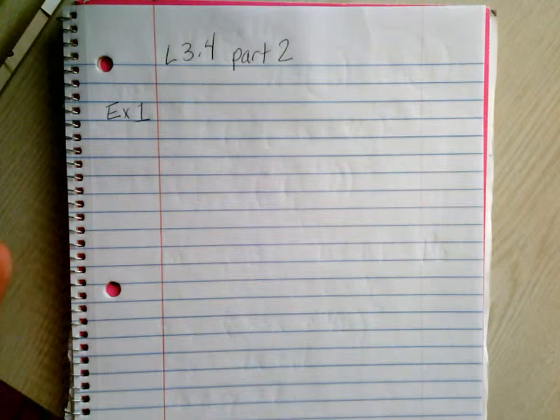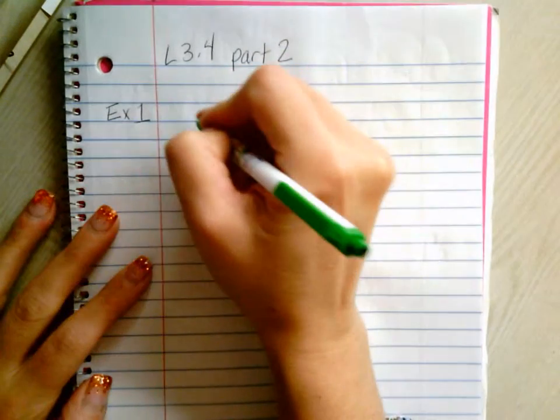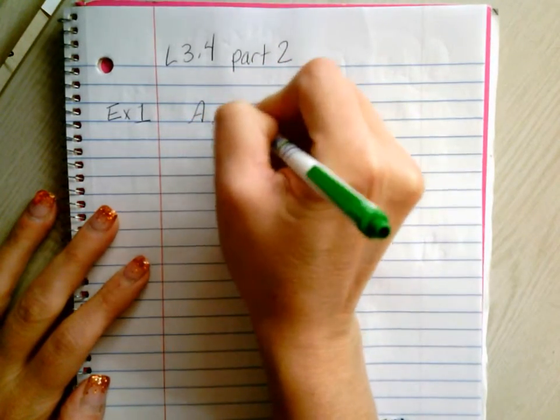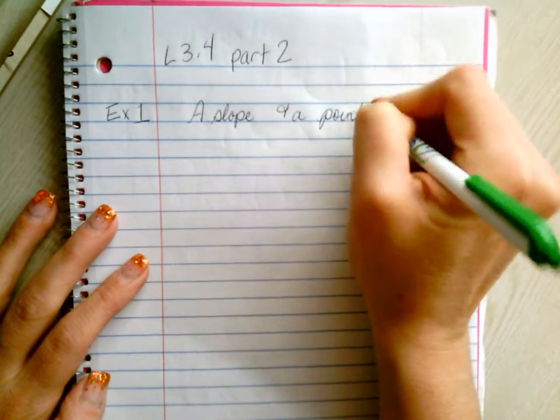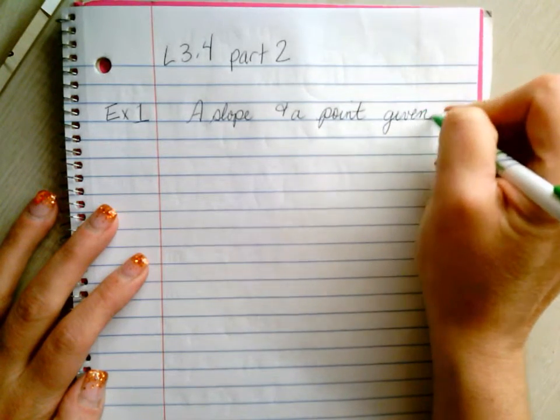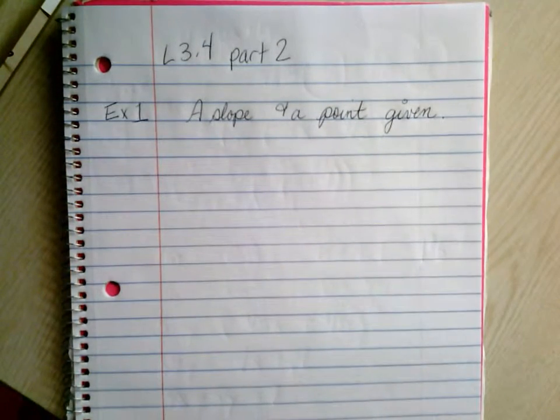The scenarios include if you have a point and the slope, which is the angle of the line. Okay? You have scenario 2 where you're given 2 points. And you have scenario 3 where you're given the slope and the y-intercept. How do you solve and find an equation given those scenarios? So the first scenario is a slope and a point given. Okay? Given this reality, there is a certain technique you must use.